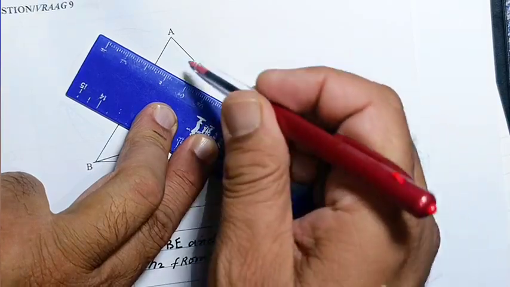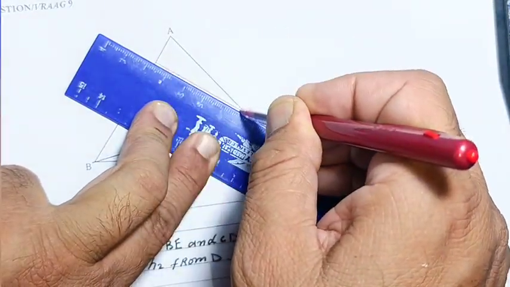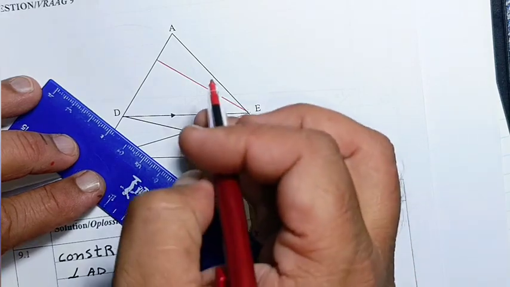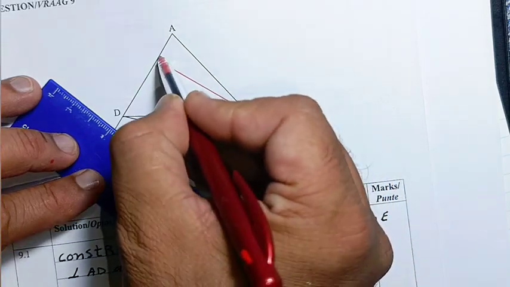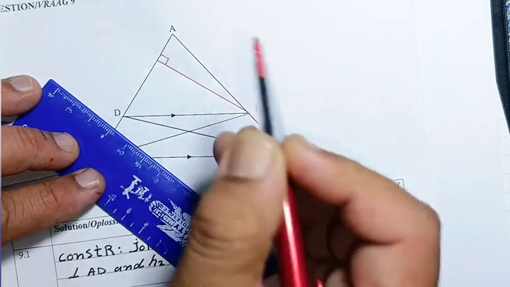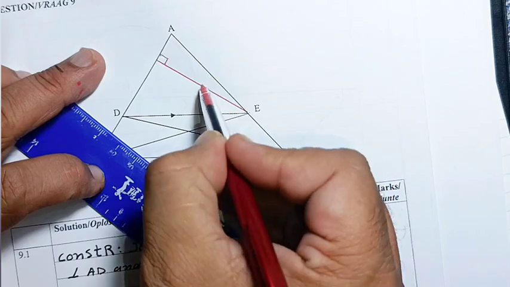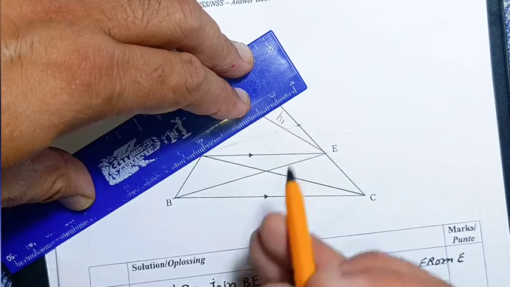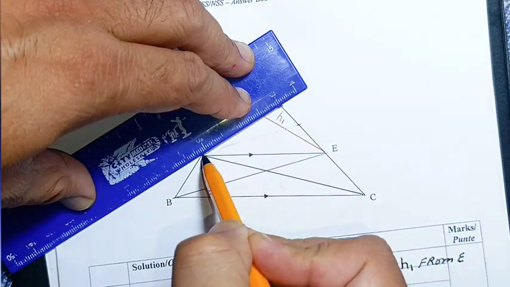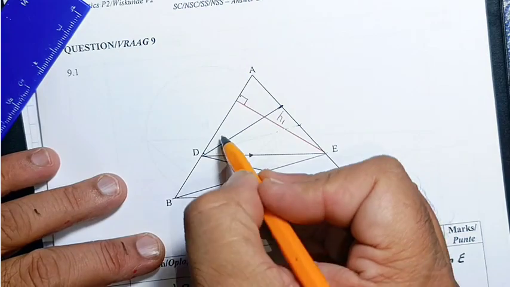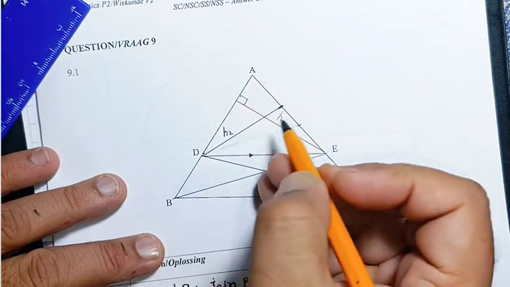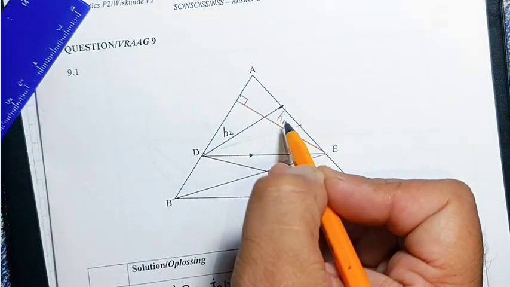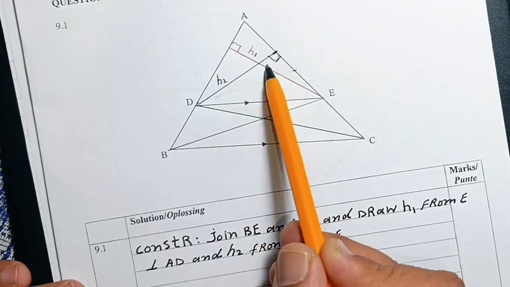So I'm going to draw H1 here, my H1, and this must be 90 degrees. This is my H1, and the H2 you need to draw. There my H2 is. This is my H2, and this is also going to be 90 degrees.